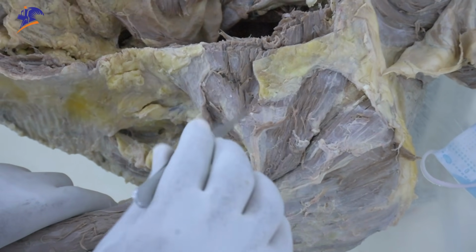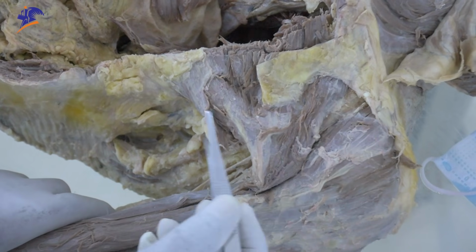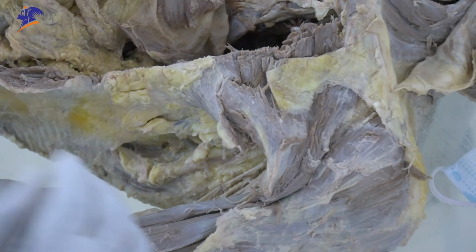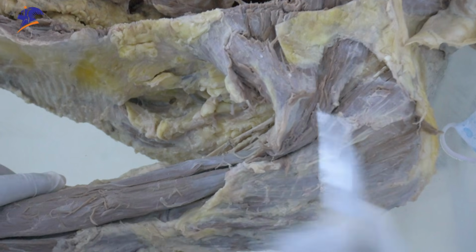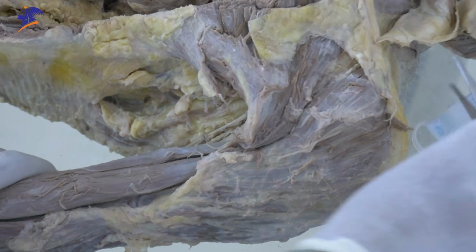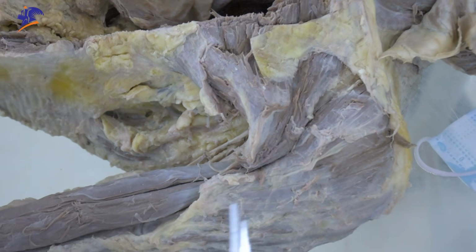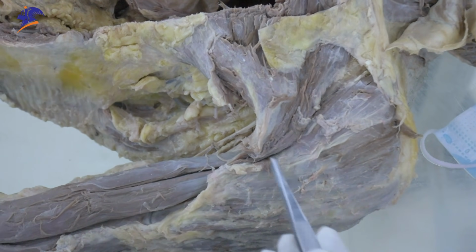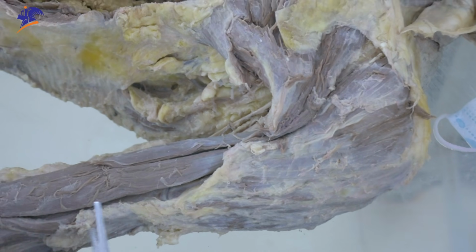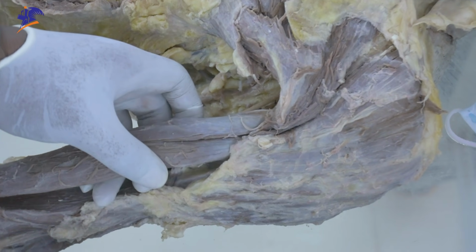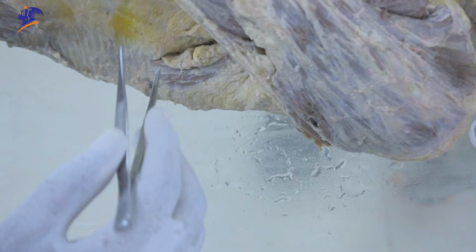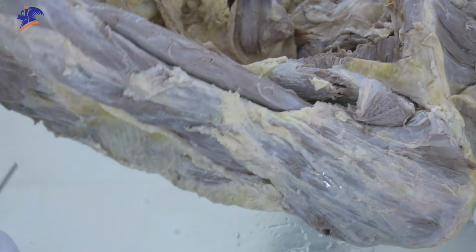This is the pectoralis major, located anteriorly, also found in the boundaries of the axilla. Posteriorly, in the shoulder, we have trapezius and other shoulder muscles like rhomboid minor and major. The arm is divided into two compartments: the anterior compartment or flexor compartment, and posteriorly the posterior compartment.